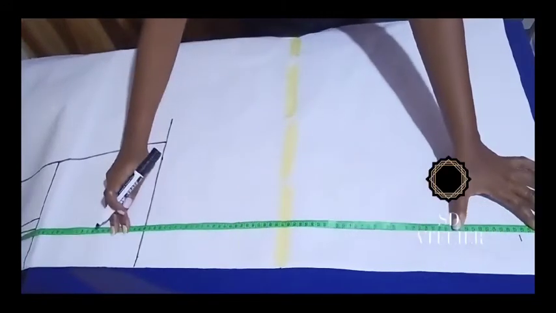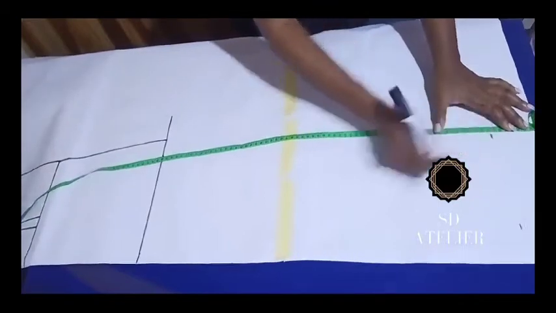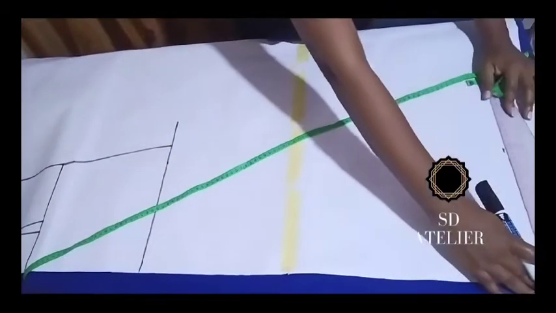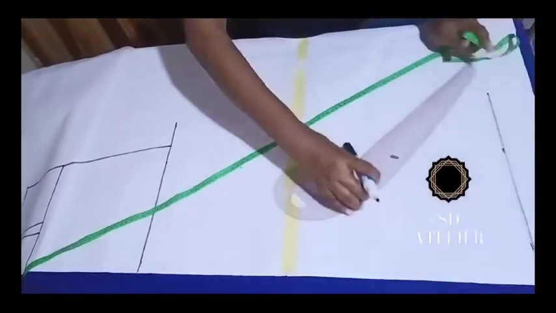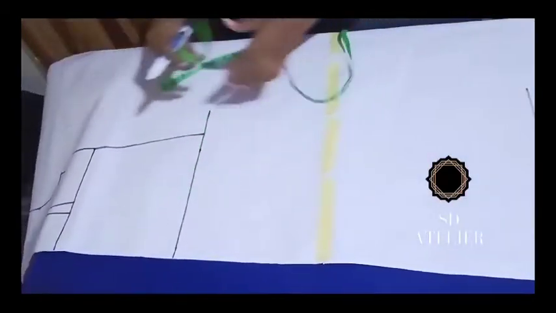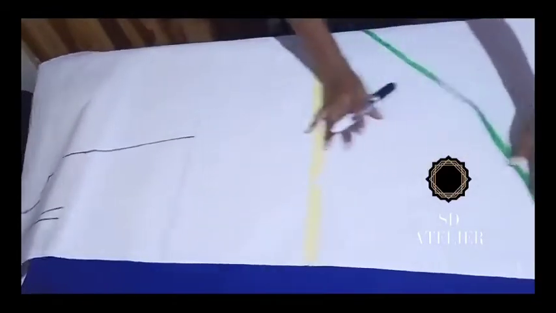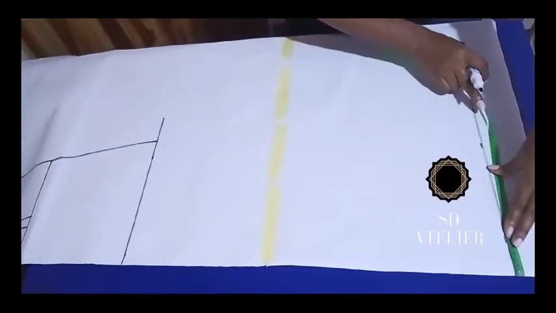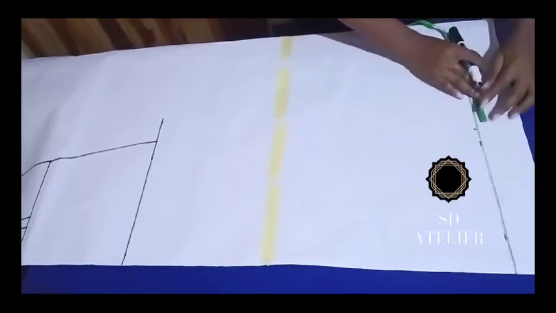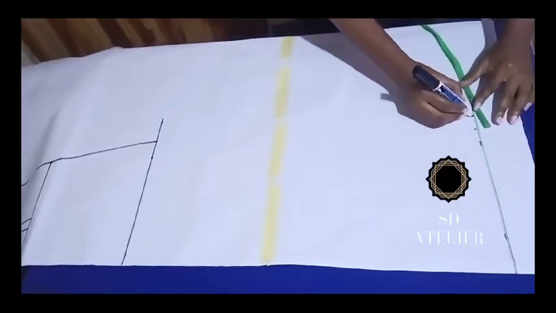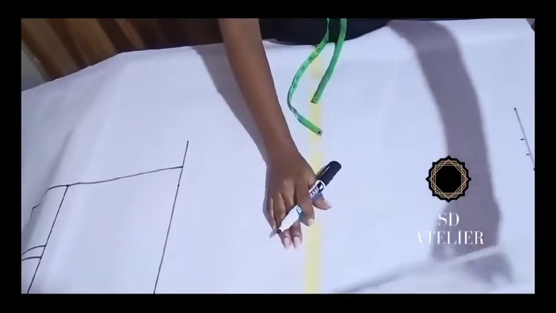So I'll just mark it like so. Then square a line. Then the hip measurement, what I have on the hip line, I'll retake it now on this line, on the hip line. I'll mark it, then add 3 cm to slant it out, just like we did for the front. So I'm going to connect it now from this point to this point.